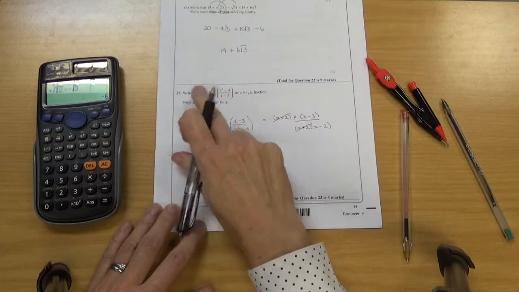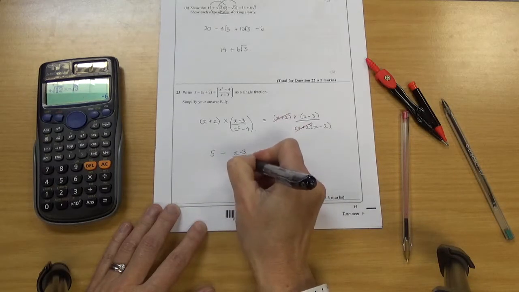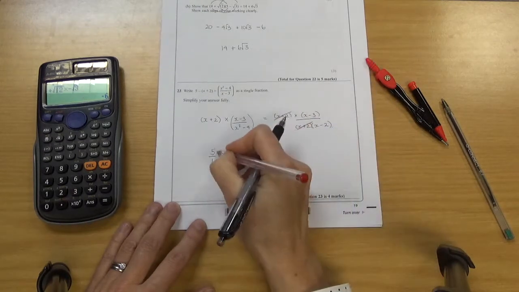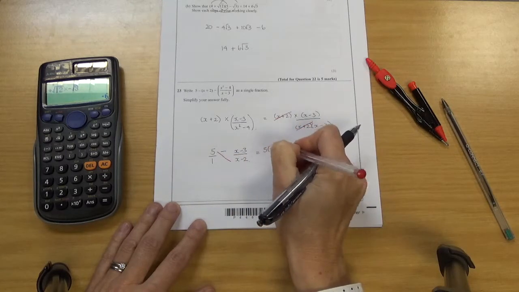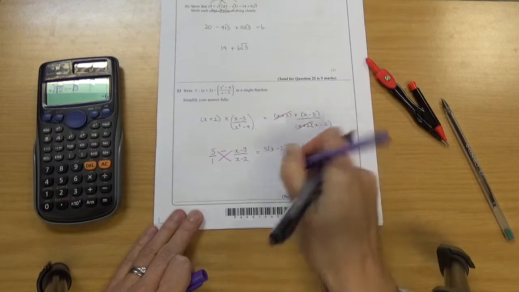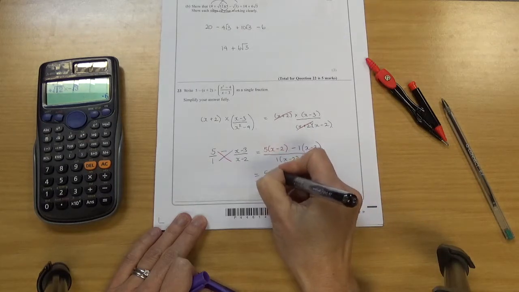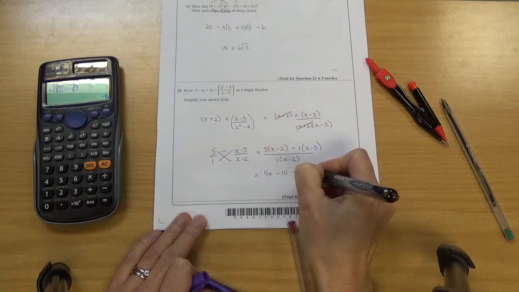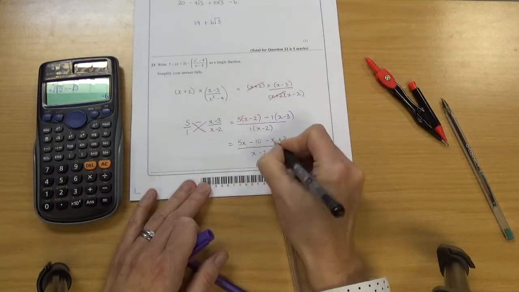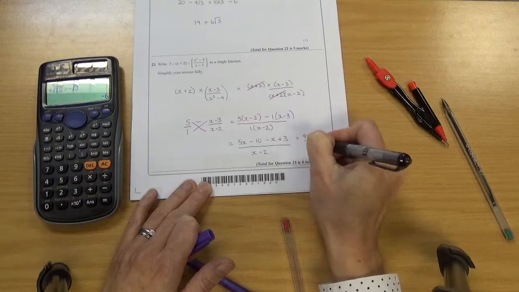So I've done the division stage, I've then got to do subtraction. So 5 subtract x minus 3 over x minus 2. 5 is actually 5 over 1, so to subtract fractions I'm going to cross multiply. So 5 times x minus 2, minus 1 times x minus 3, all over 1 times x minus 2. Expand all the brackets, I get 5x subtract 10 subtract x plus 3 over x minus 2. The top becomes 5x subtract x is 4x. Negative 10 add 3 is negative 7 over x subtract 2.